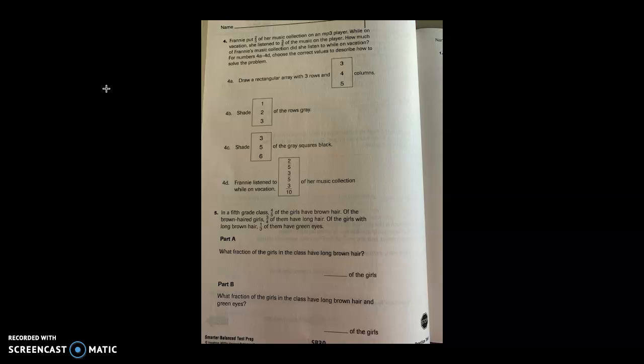Pause the video now before you move on to the next part. Solve all 5 problems before you restart your video.